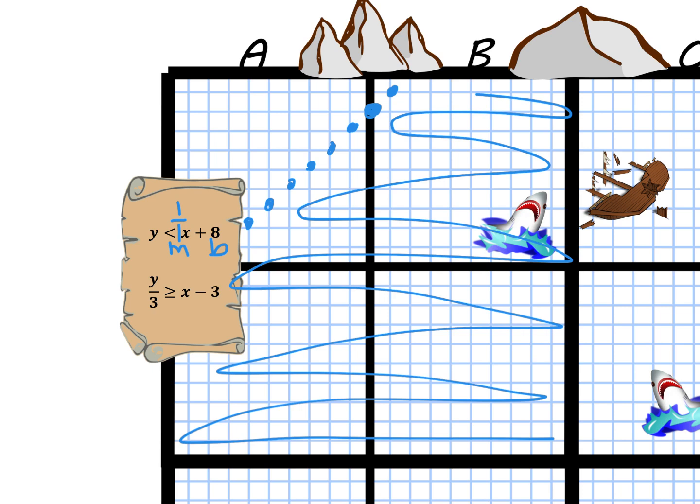Okay, our other ones, I'm going to change colors. You want to use 2 different colored pencils on each problem that you're doing, each system. And when I look at this second inequality, y is not by itself. I have this divide by 3, this over 3 part, so I need to get rid of that. Since it's being divided by 3, I'll do the opposite and multiply by 3. And when I do it on this side, I have to multiply everything by 3. So I put it in parentheses just to show it's everything on the right side.